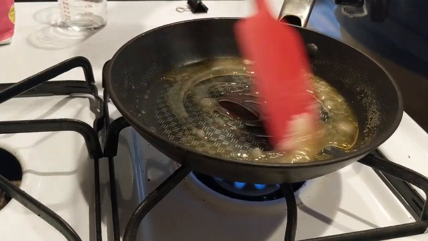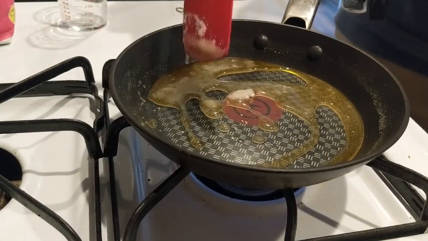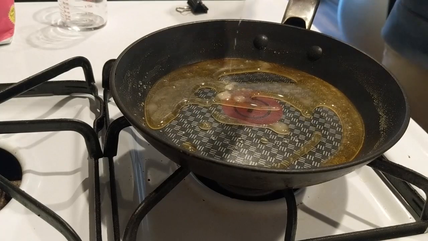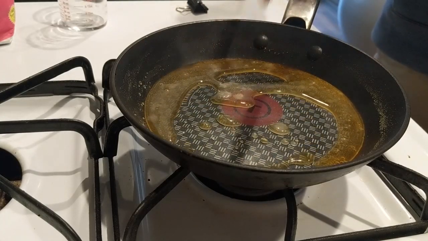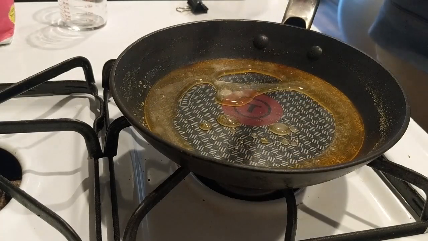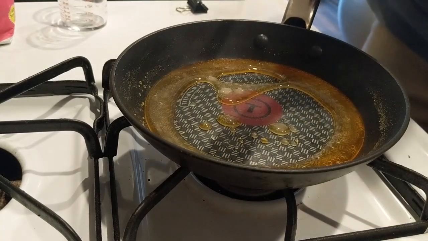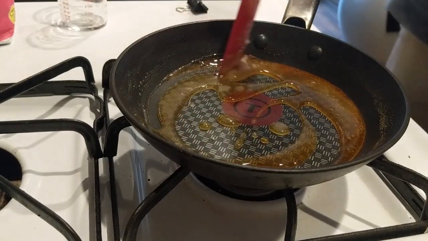All right, so that took roughly 2 minutes and 50 seconds at full heat. So that's about how long it took to melt that sugar. And it looks like it's caramelized pretty well. So if you want to try this at home, make sure to ask your parents first. But you can make a little bit of caramel.